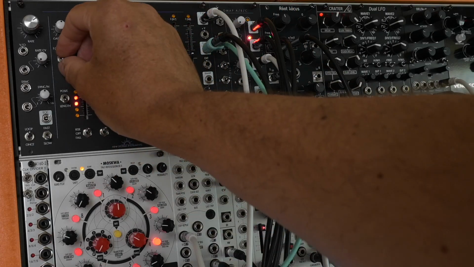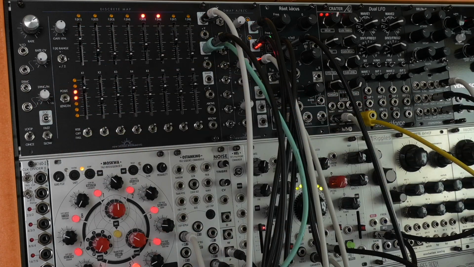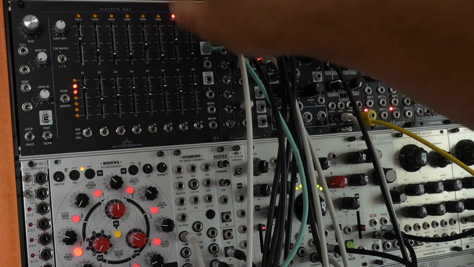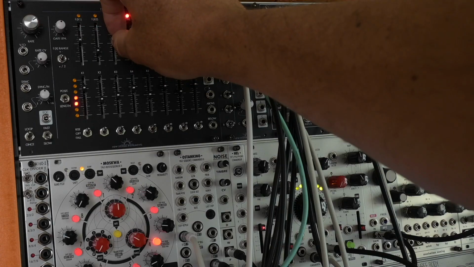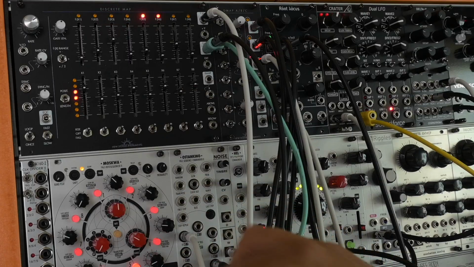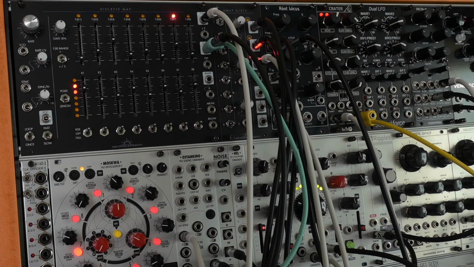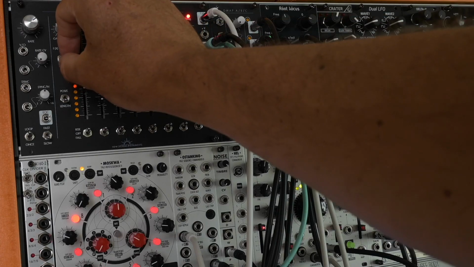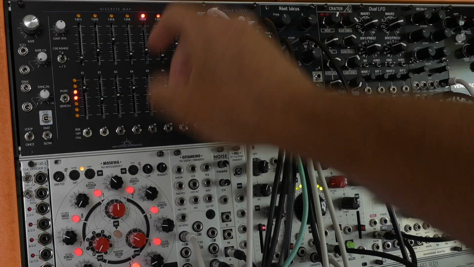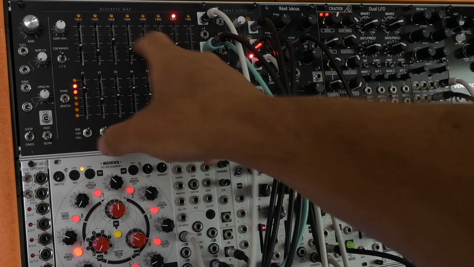If I set this to the center position, we have full range of positive voltages. This is ideal if you want to run sequences with, well, a big span. But I prefer to set it in a divide by 2 setting there. There's also a plus and minus setting here. This generates negative voltages when you stay below the center line.